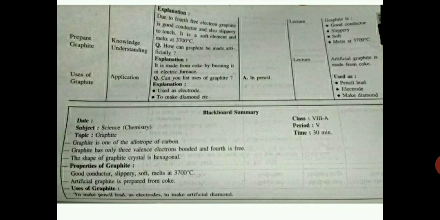Next is preparation of graphite. Now the teacher will ask, how can graphite be prepared artificially? Students do not know. So here again the pupil teacher will explain that it is made from coke by burning it in an electric furnace at high temperature, and then this sentence will be written on the blackboard by the pupil teacher. Now the last teaching point is uses of graphite.